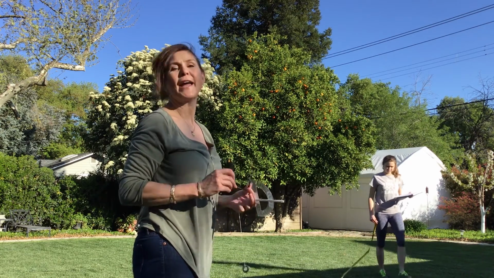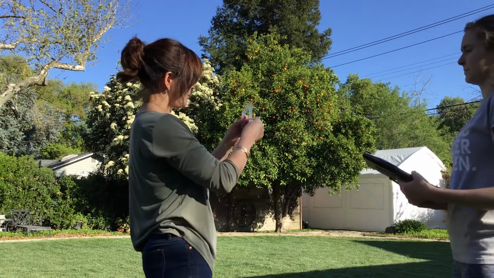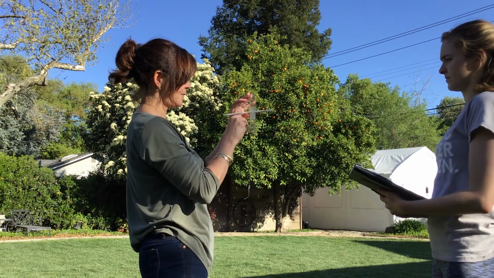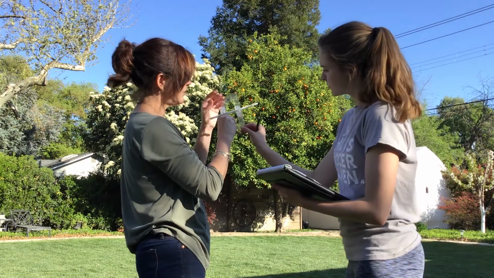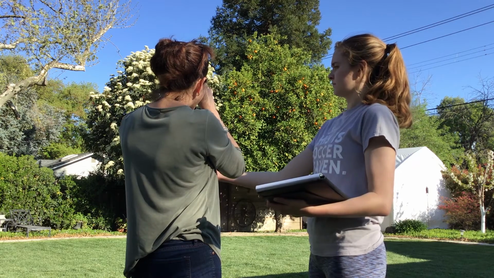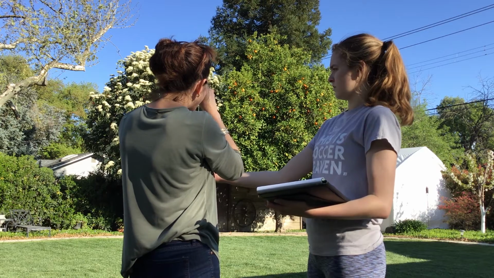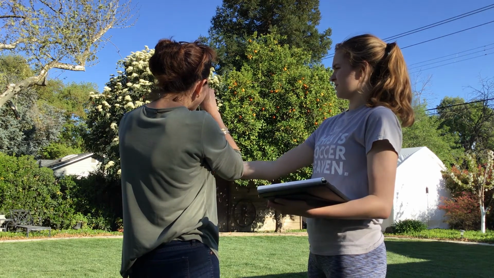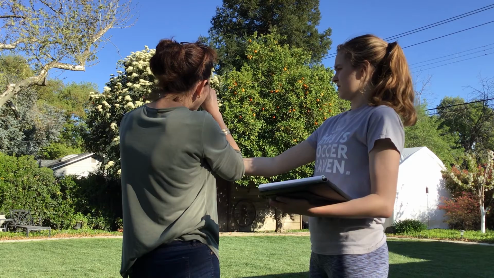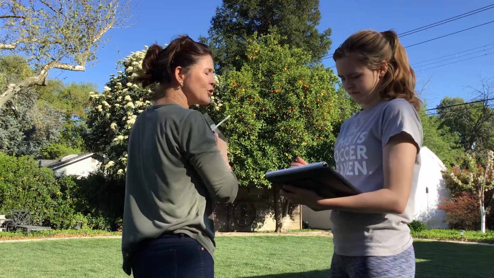So now all I need is my angle of inclination. Make sure my tool's going to work. Okay, can you measure that angle? It's in between 2 and 3. So 2.5? Okay, let's go with 2.5 degrees. So we have our distance, we have an angle. Let's go do some calculations.